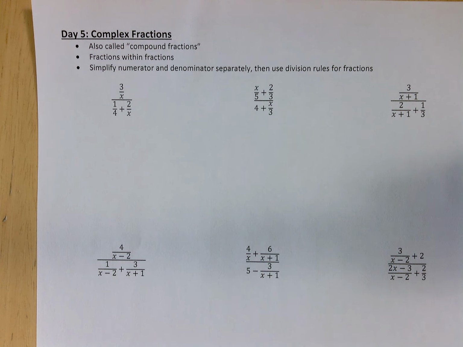Today's topic of discussion is complex fractions, which are also sometimes called compound fractions. The general idea is it's just a fraction within a fraction. The basic idea is that we're going to start by simplifying the numerator and denominator separately, and then we'll divide them like how you normally divide fractions. So these are basically just a combination of an adding problem and a division problem. They're not as crazy as they look.